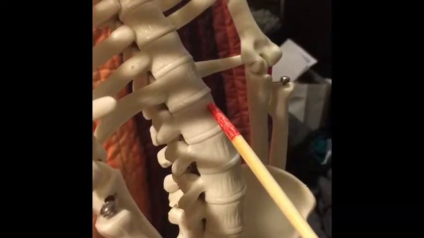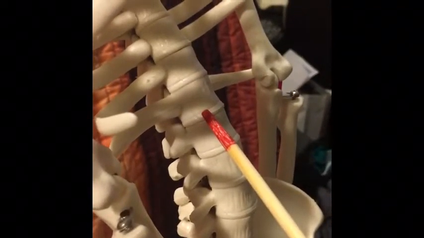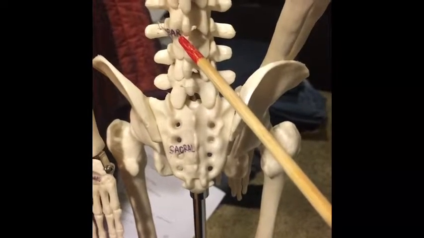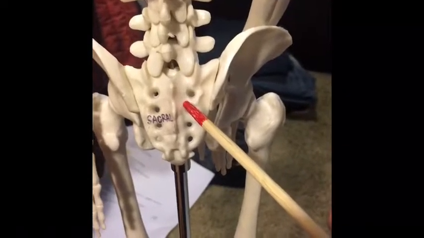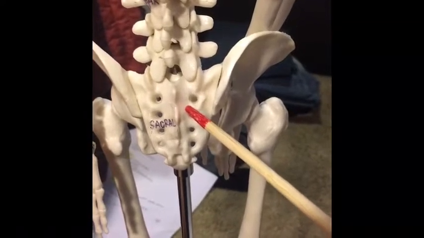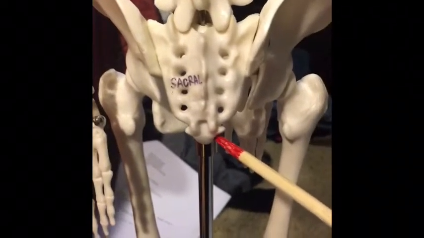which the spinal cord passes through. Centrum, intervertebral discs. Lumbar vertebrae, there are 5. The sacrum, there are 5 fused together to create the sacrum, and the coccyx.